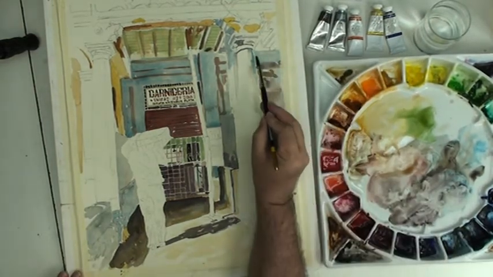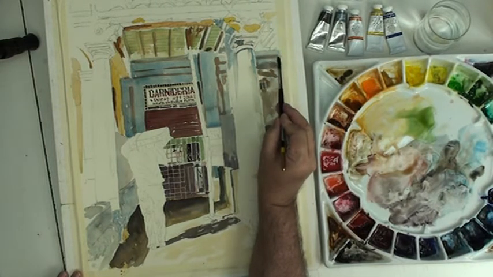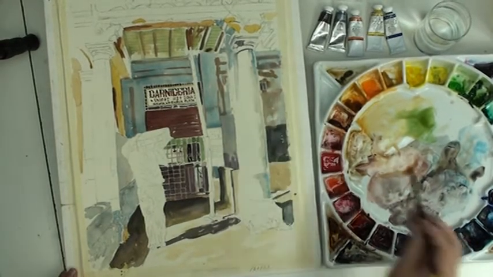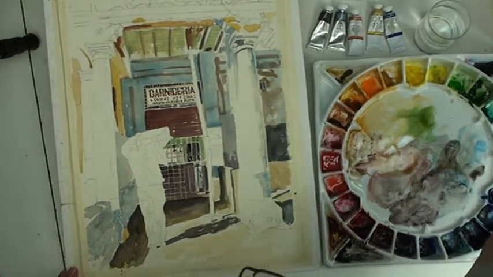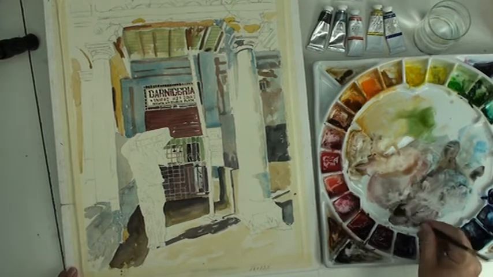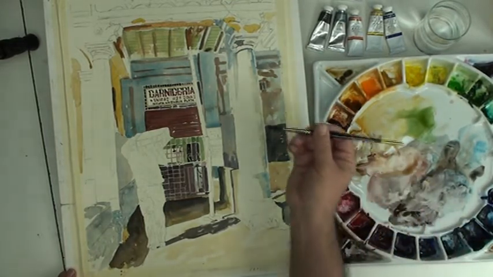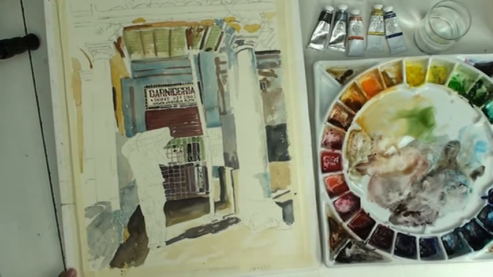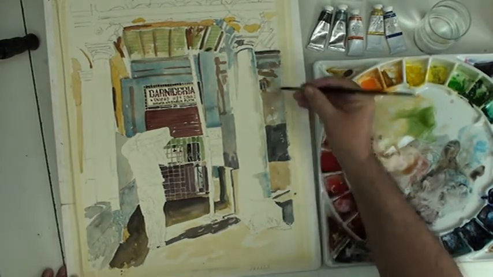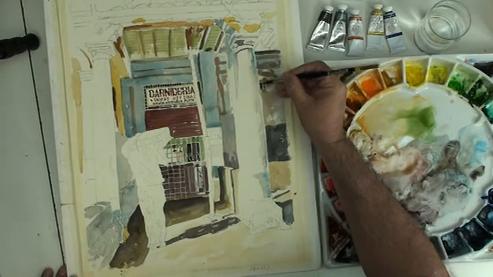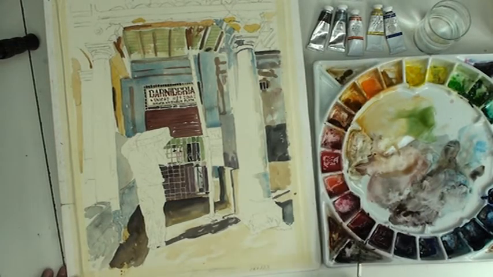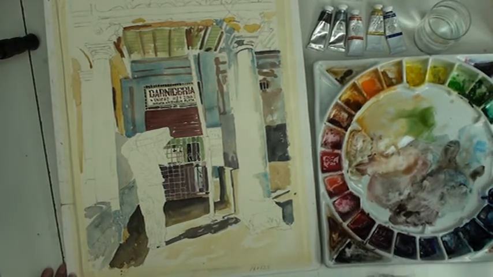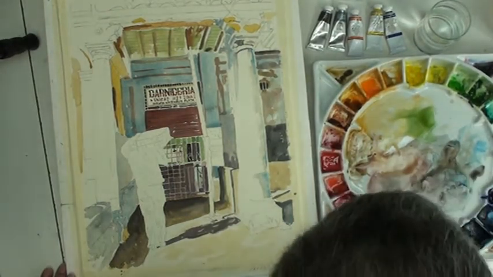Don't go all in the same direction. Values. Before I forget, another window down here.